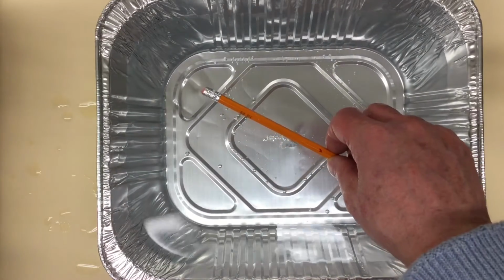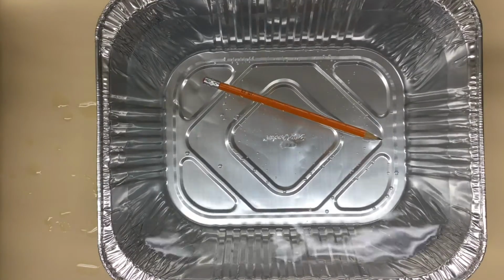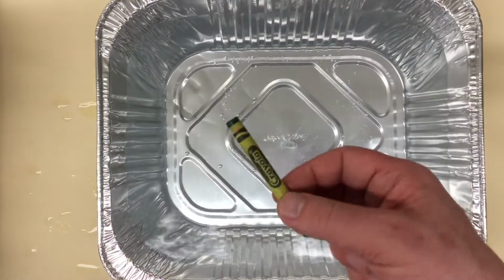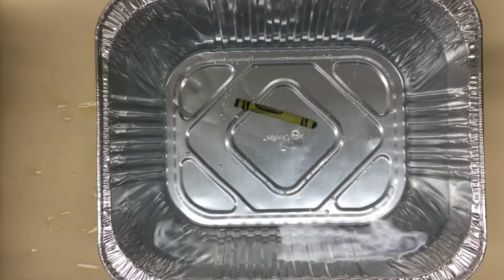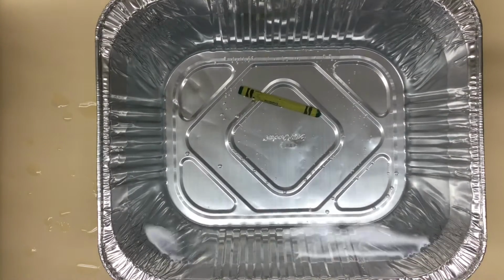Float or sink? Oh, it's going to float. Here I have a crayon. Will it float or sink? Ah, it's a sinker. Went straight to the bottom.